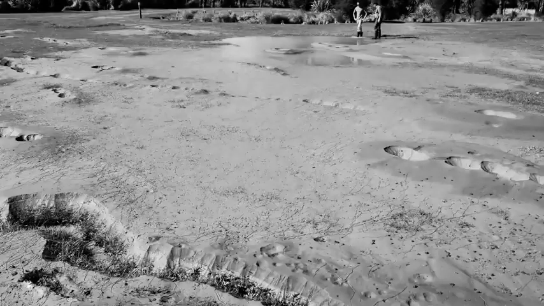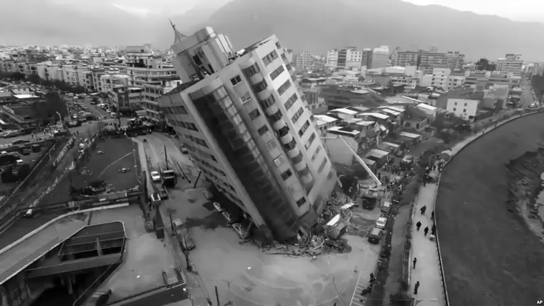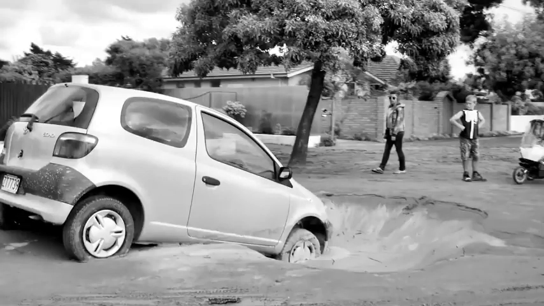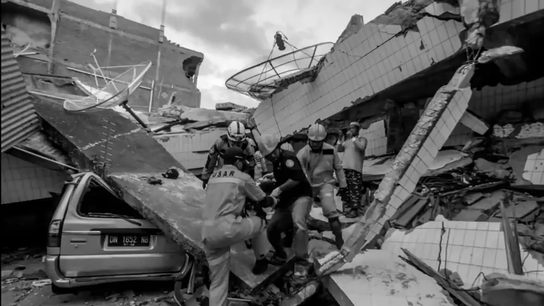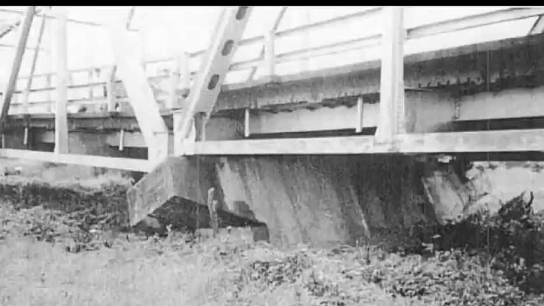The land turns to liquid, causing structures of heavy mass such as buildings, infrastructure, and cars to start sinking, topple over, or collapse. It can also affect dams and bridges. Turbidity currents can also form huge landslides that are impossible to stop. In the worst case scenario, entire cities may be destroyed.